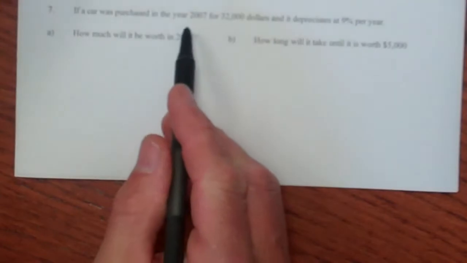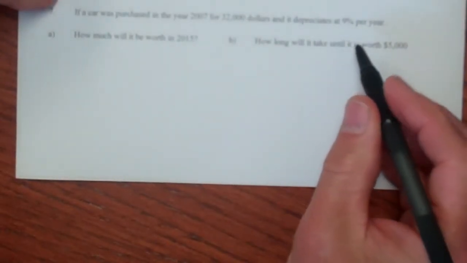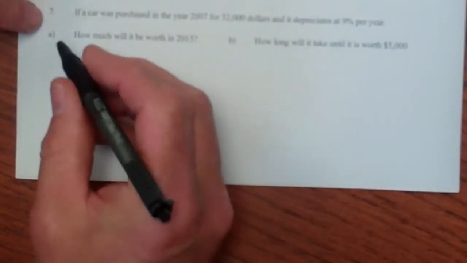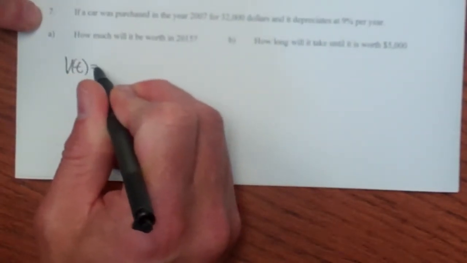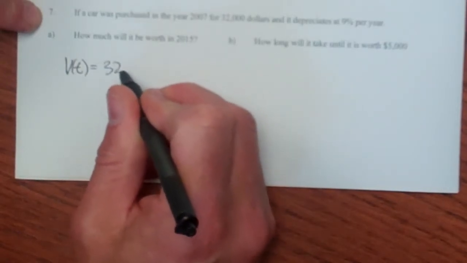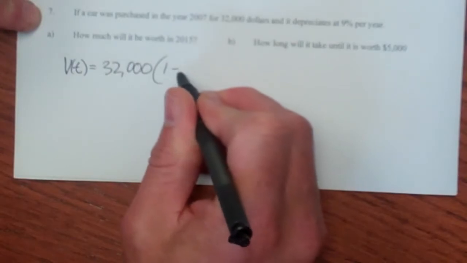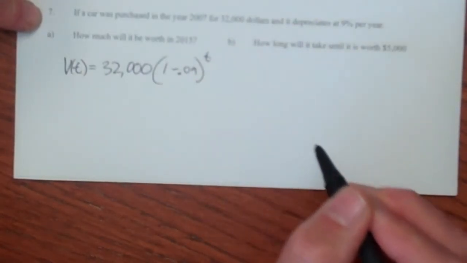Alright, if a car is purchased in 2007 for $32,000 and it depreciates at 9%, it's going down in value 9% per year, how much will it be worth? I should have had, write an equation. You definitely want to write the value of the car over time is going to be its starting value, 32,000, and then 1 minus 0.09 to the t is my equation.